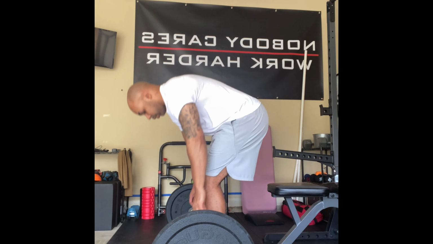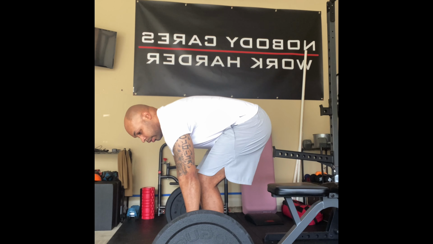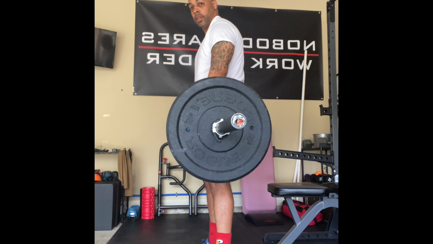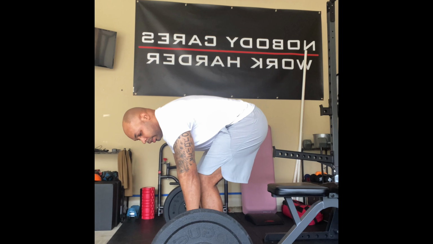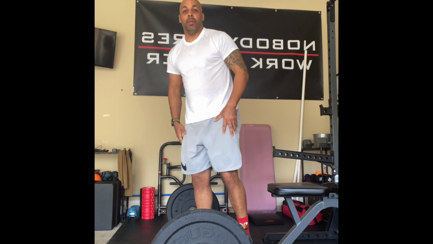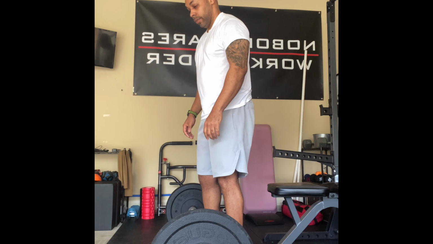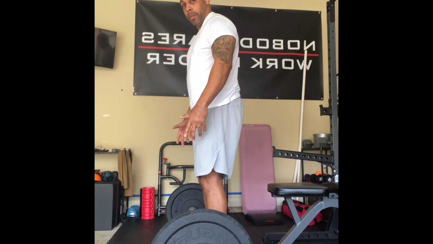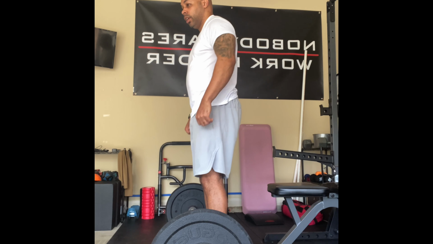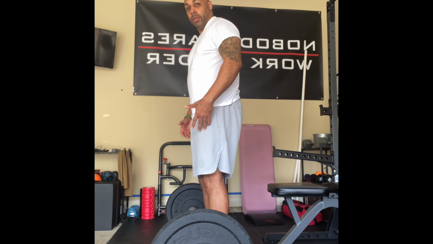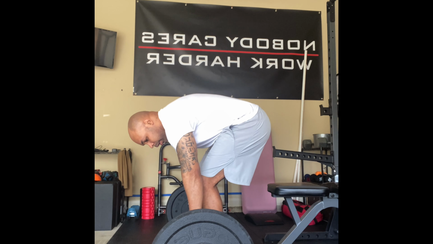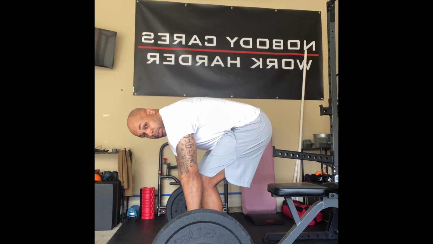So this is what a jerk would look like. There's no power in any part of my body besides my arms. My back is not tight or anything. So if I engage my back, if I engage my lats and keep my hips in the position where they're supposed to be, all you're going to do is grab tension on the bar.